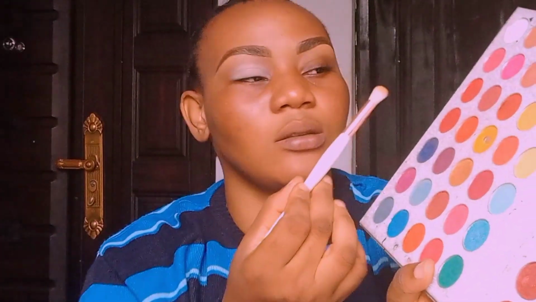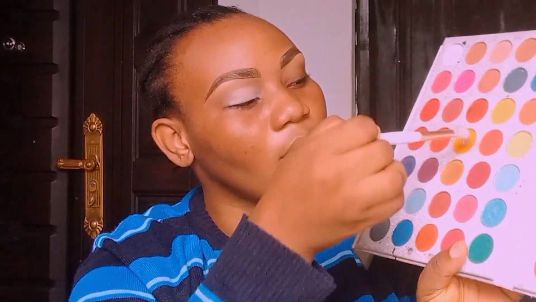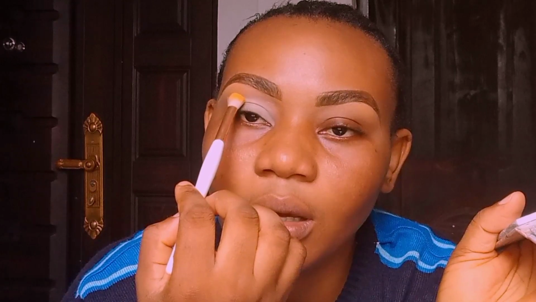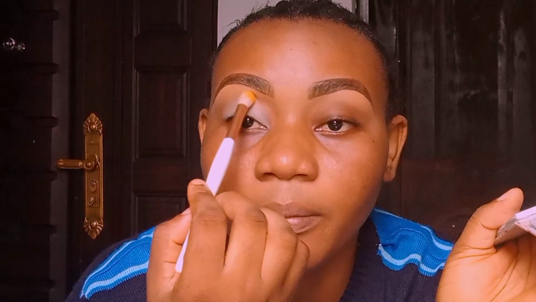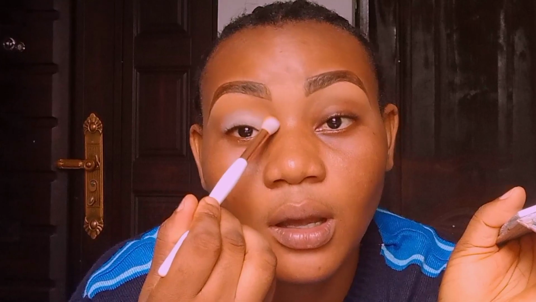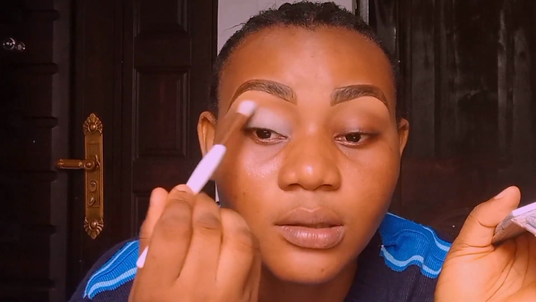After blending in my concealer well, I'm going to use this angle fluffy brush. I'm going to tap into this orange color, and tap off the excess. I don't want to pack too much. Apply this in my crease region. Can you see this on top here? That is the region I'm going to apply this, and blend it.